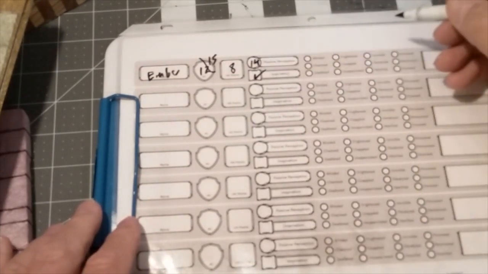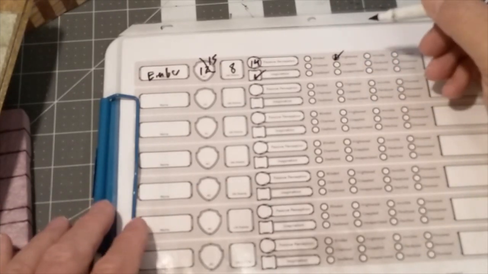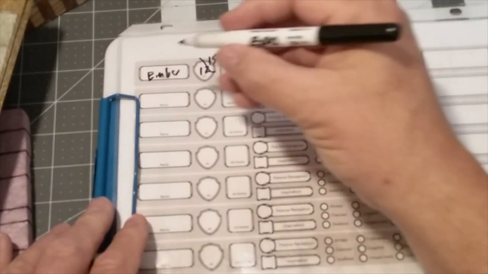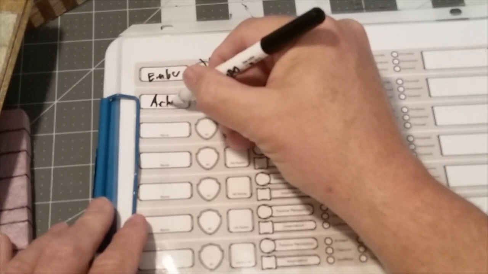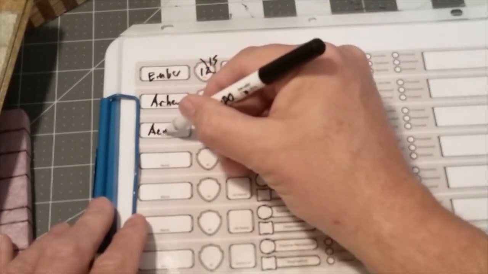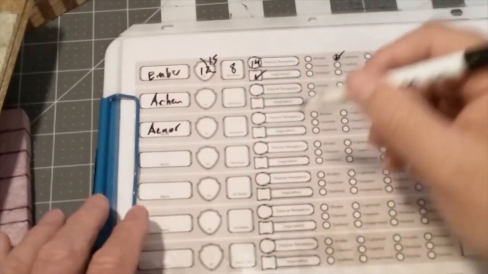So let's say that Ember has been frightened. I know that she is frightened, which means she can't move closer to them. In fact, she might run away from whatever character that is. But Arhin is also there, and Aenor, and so on and so forth. And it just helps keep up with things.